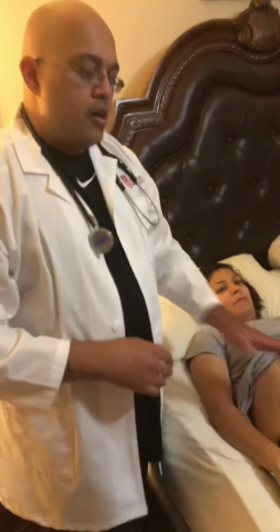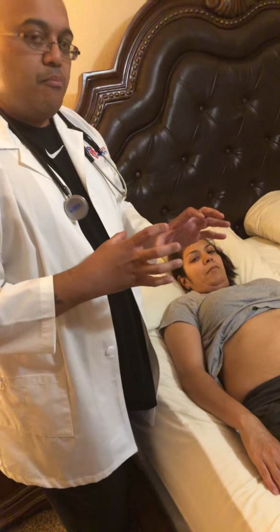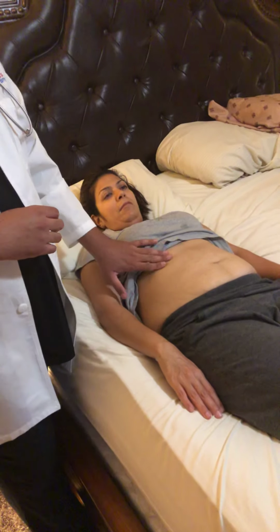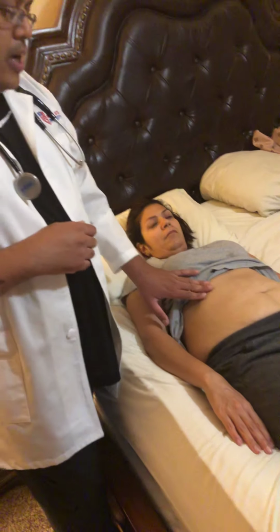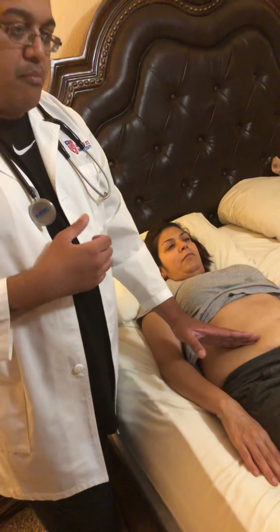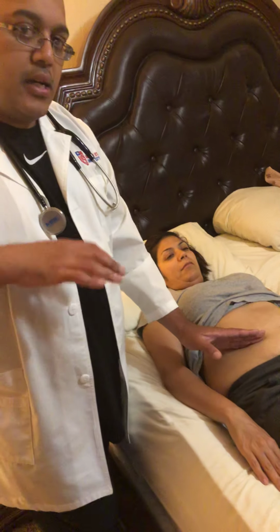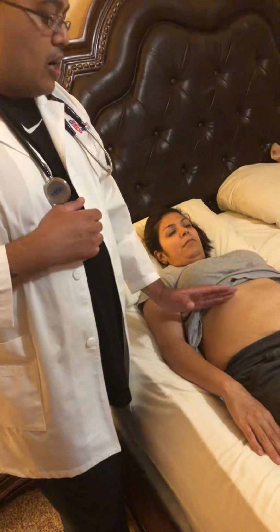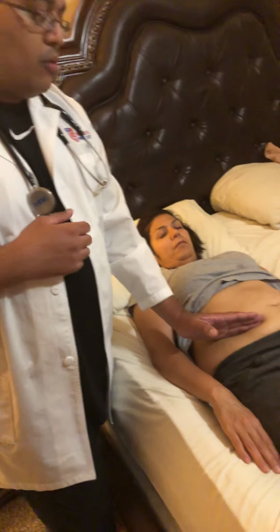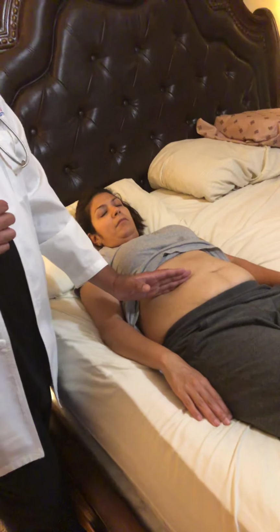Okay, so I heard tympanic sounds in all four quadrants. Now I will go ahead and percuss the organs. We'll start with the liver first. I will mark the lower border of the liver, and I will start the percussion a little bit lower, because in patients that have an enlarged liver, the border may extend a little bit further down the subcostal region. So I'll percuss from a little further down, where I'm expecting to hear tympanic sounds, and I will percuss up until I start hearing dull sounds.